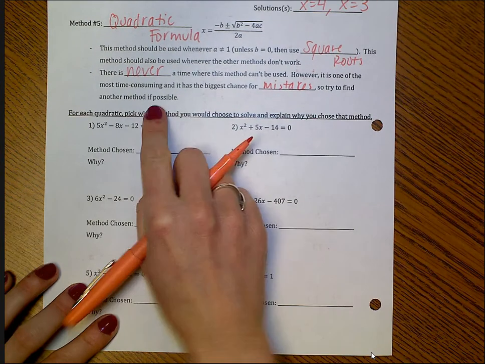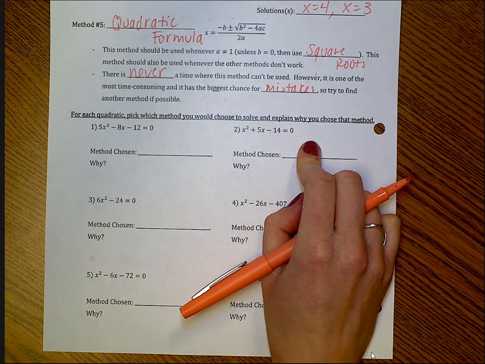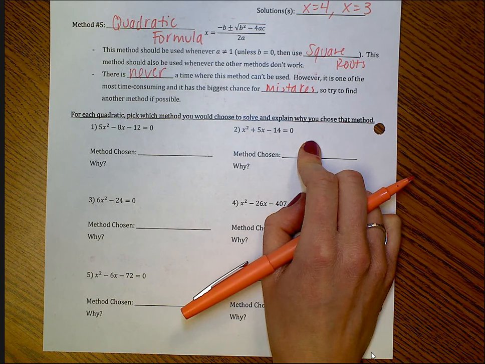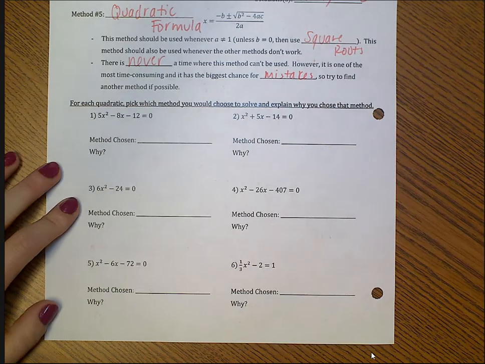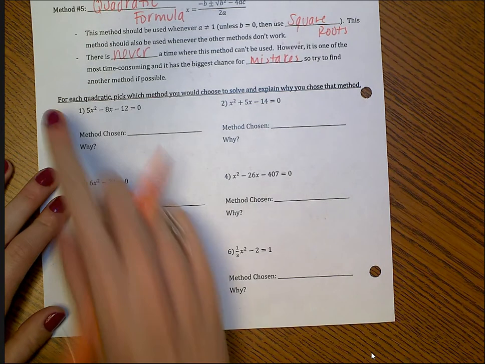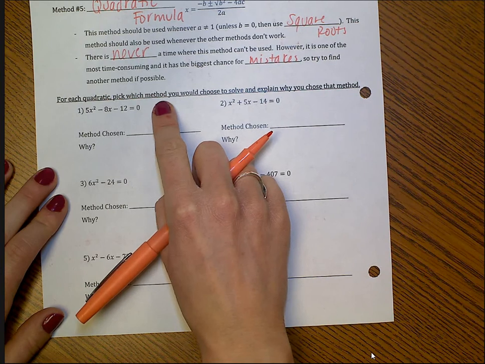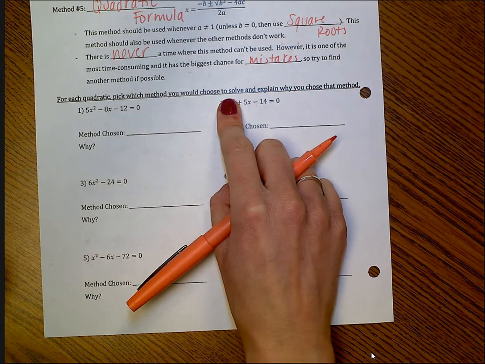Okay, I'm not going to do an example of quadratic formula. We're fresh off of that. Hopefully that's pretty clear in your mind how to do that. We'll practice later though. Okay, so for these 6 examples, I'm not actually solving them. It just says pick which method you would choose to solve and explain why you chose that method.